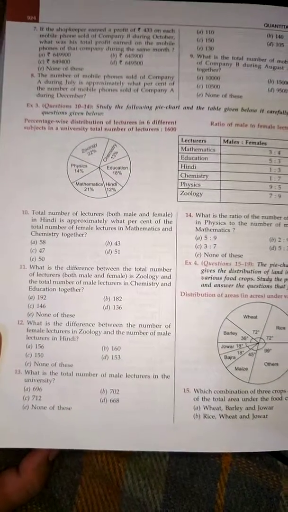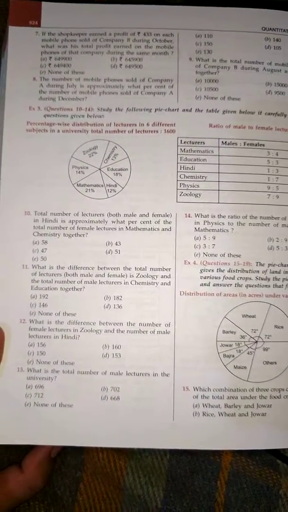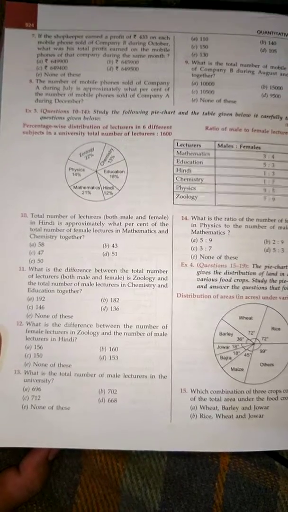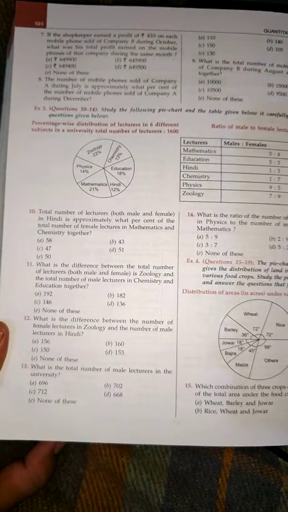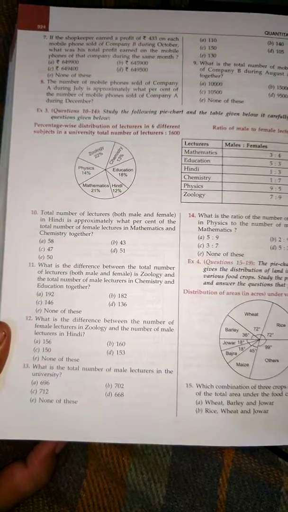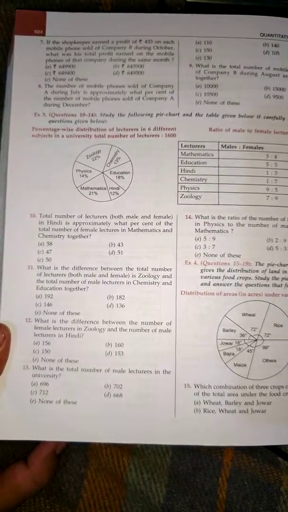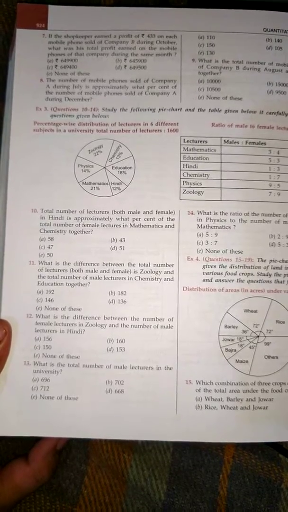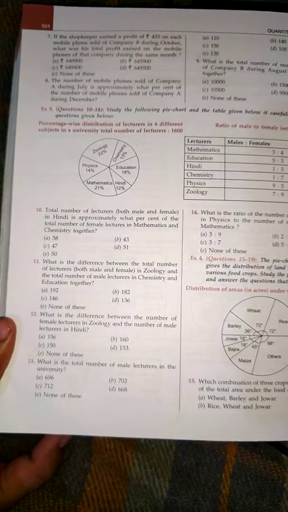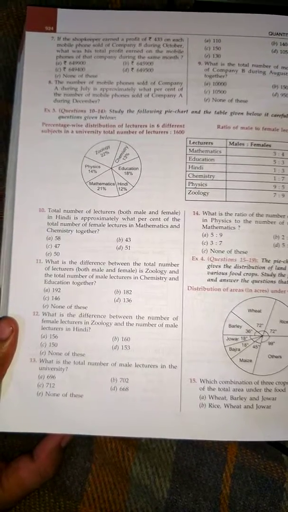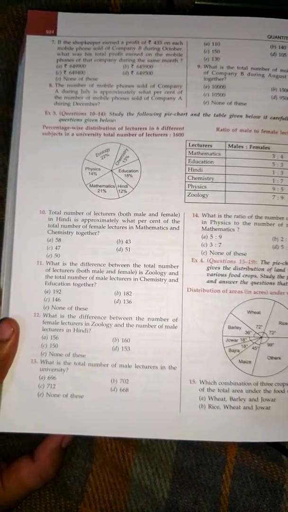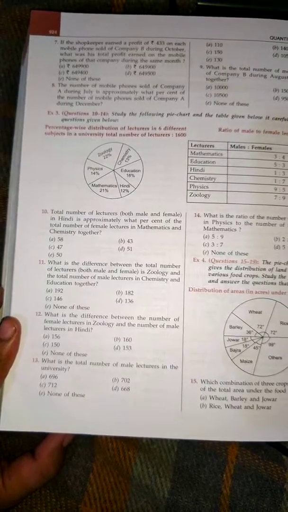Hi everyone. Today in this video we are going to learn about pie charts and how to interpret data from the pie chart and solve questions based on the data. In this example I am taking a percentage-wise distribution of lectures in 6 different subjects in a university where the total number of lectures is 1600.